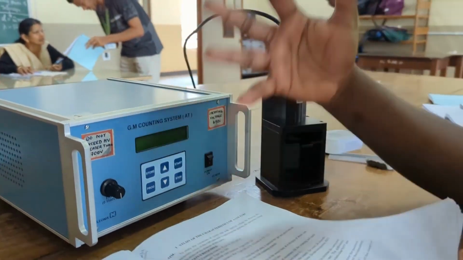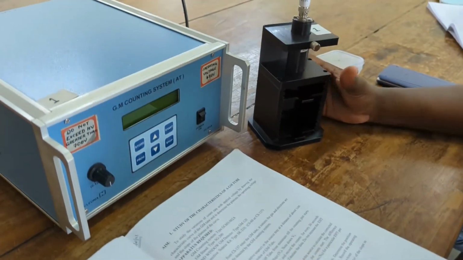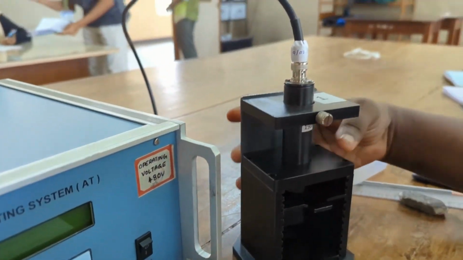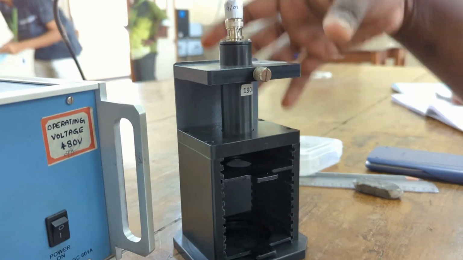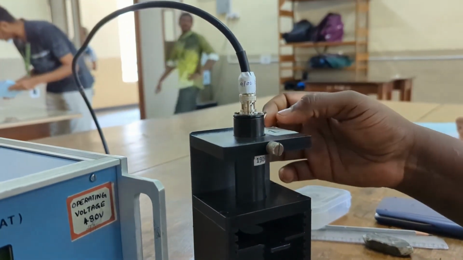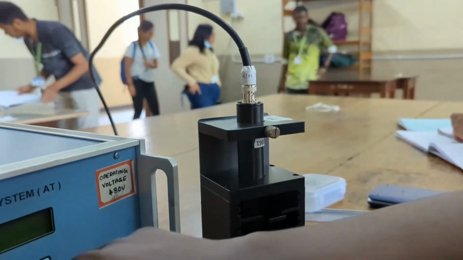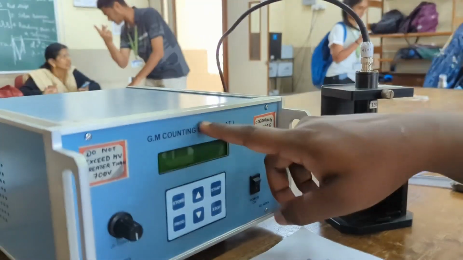So the principle behind this is, whenever you keep a radioactive material near the GM tube, the radiations, the gamma rays from the cesium, pass through the GM tube and ionize the gas, producing electrons, which will lead to the number of electrons increasing.